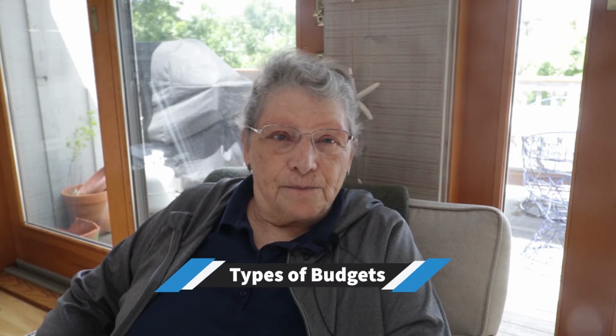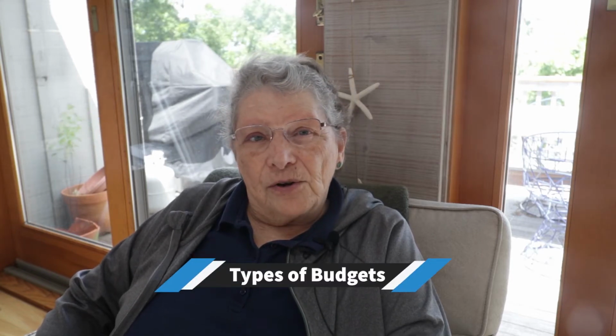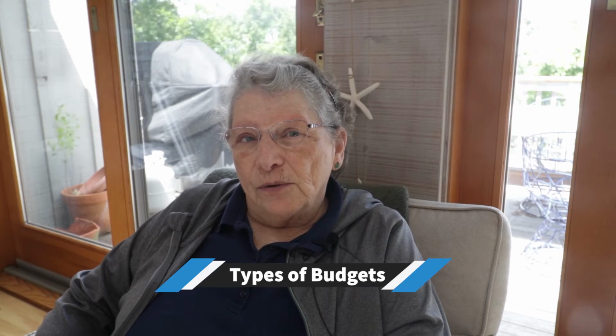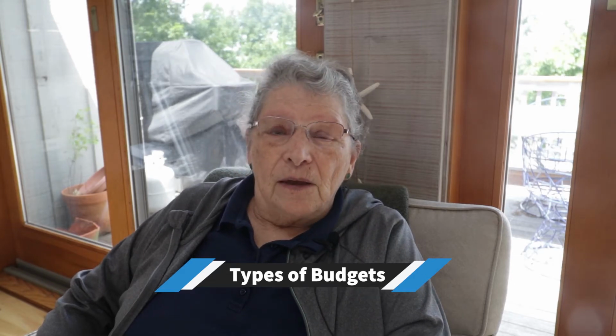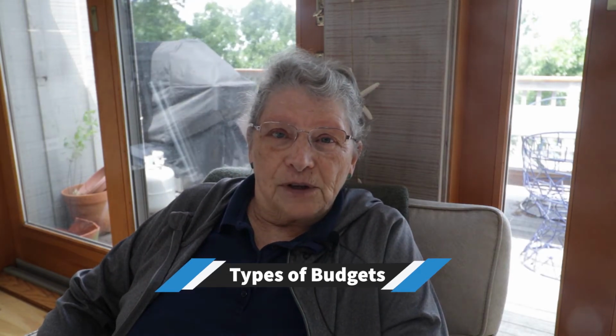Types of budgets. All budgets are divided into two parts, revenue and expense. The difference is the net or the surplus or deficit. Often nonprofit staff will just focus on the revenue budget or just the expense budget in a meeting, but they are two sides of the same coin.